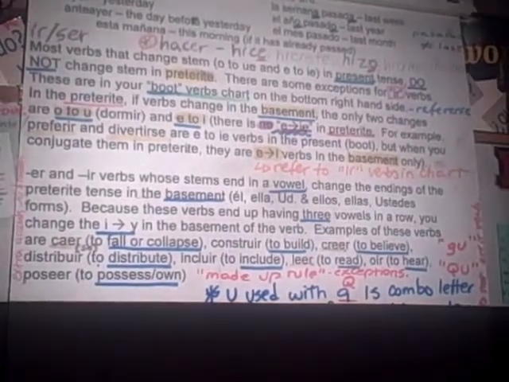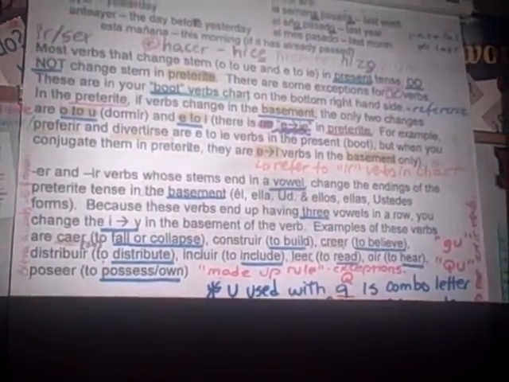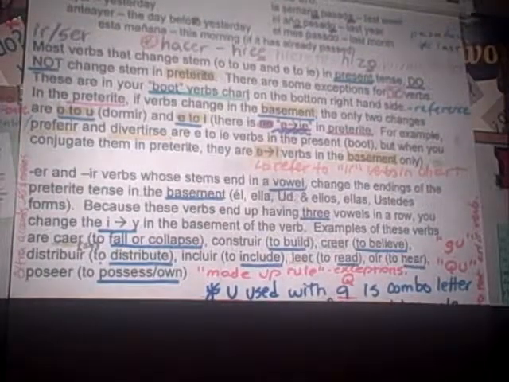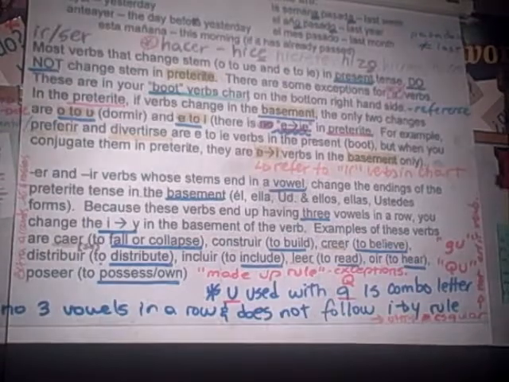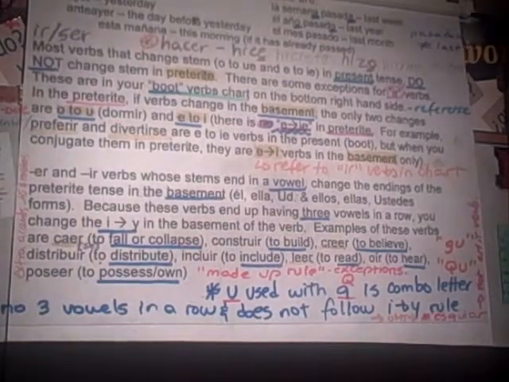Now, if you remember, when we talked about the three vowel in a row rule, remember that it's a made up rule. I made it up. It doesn't exist. It's not in any grammar book. But that's just to help you remember what happens with some of these verbs: if you end up with three vowels in a row, you're going to change I to Y. It will not happen with every single verb. So I'm going to show you an example of how it won't happen with every single verb.